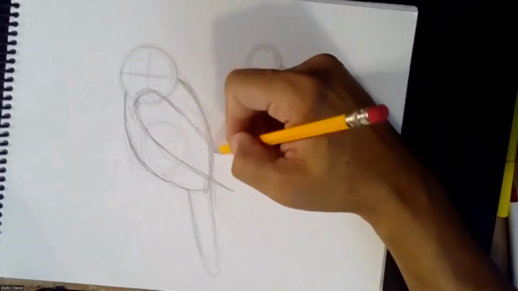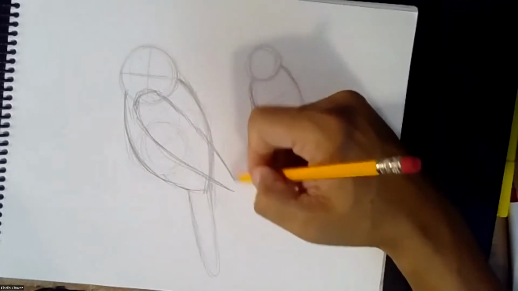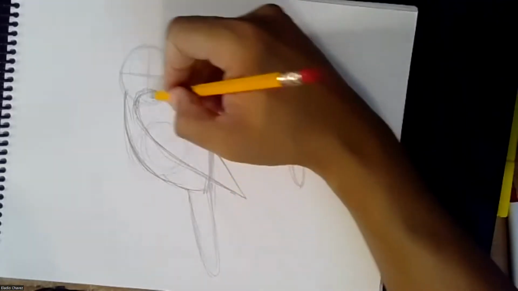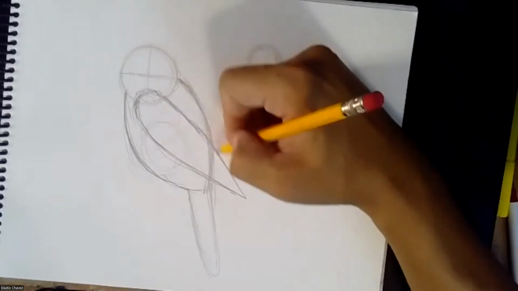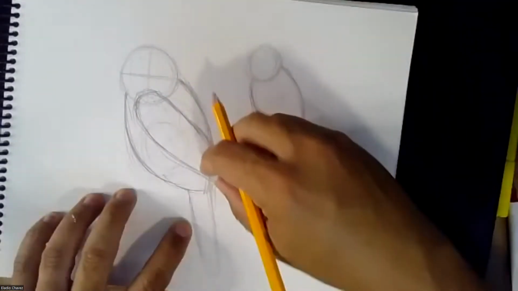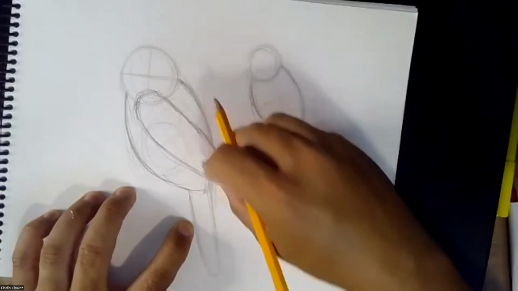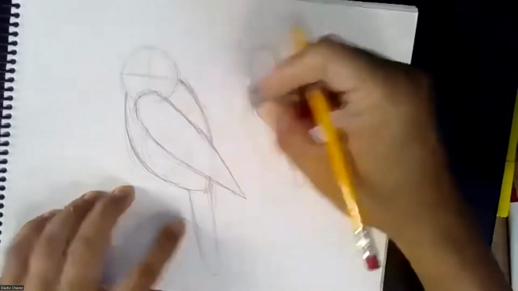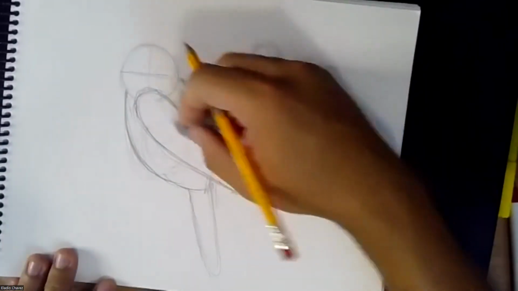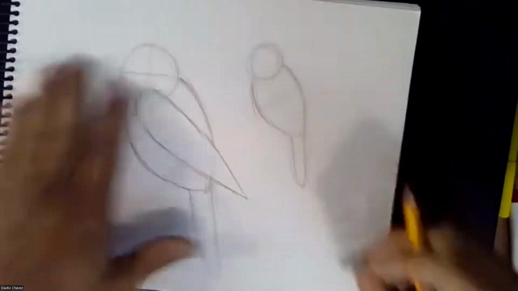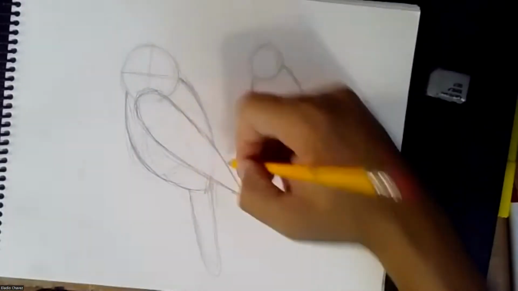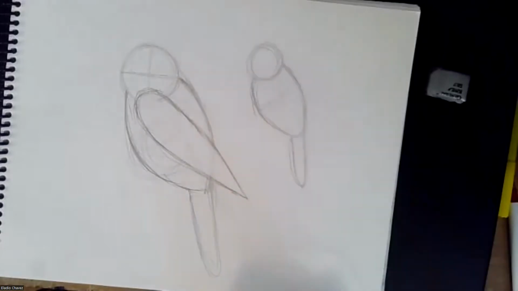This overlapping comes out of that shape right in there. You get this wing shape that fits right in there. And then we're going to erase this part. This is in front. That's how artists create space. Even though it's flat, this wing is in front.